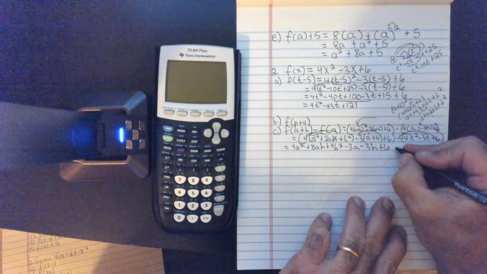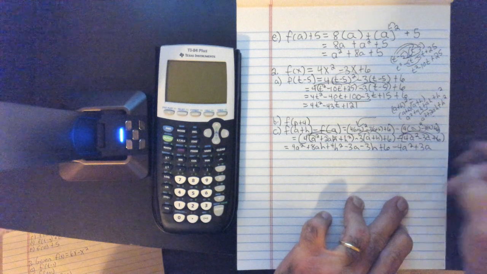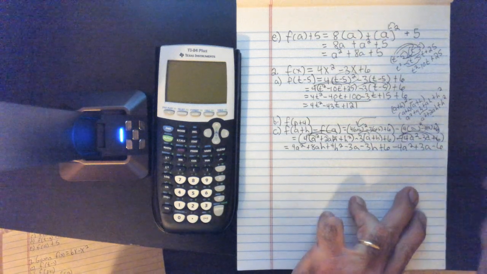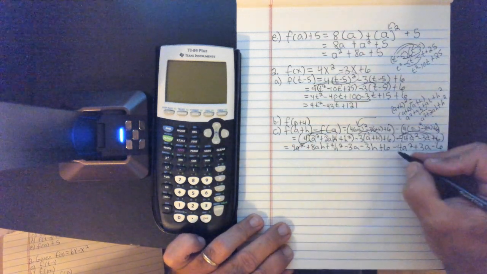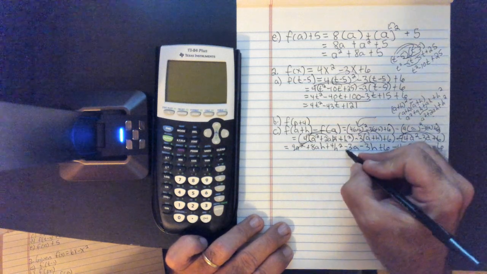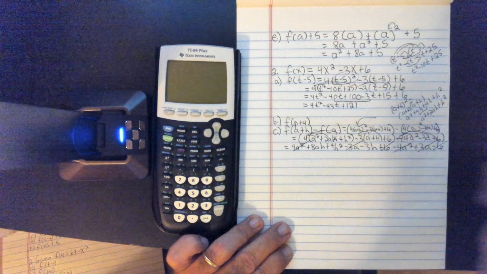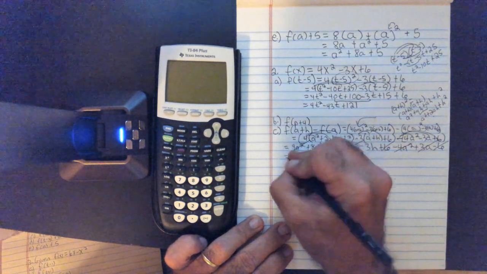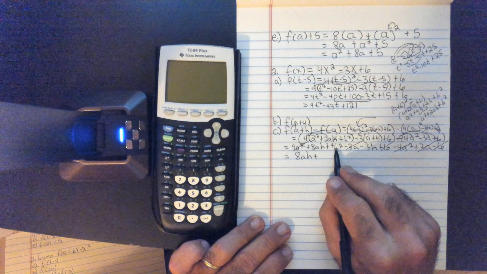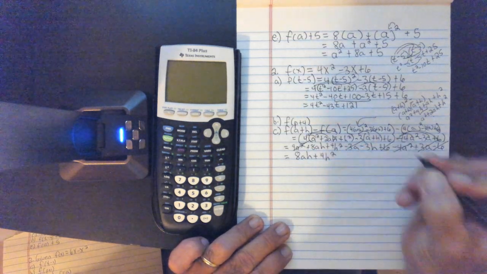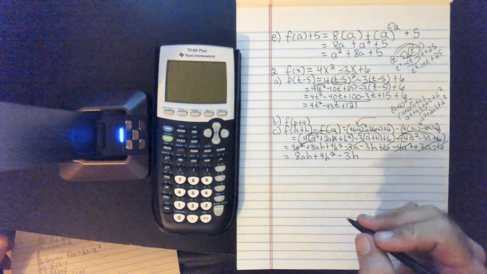Now here we go distributing. Negative times a positive is a negative 4A squared. Negative times a negative is a positive 3A. Negative times positive is a negative 6. Now if you distribute these negatives right, you'll watch something happen. 4A squared, negative 4A squared, cancel. Negative 3A, positive 3A, cancel. 6, negative 6, cancel. All that's left is 8AH plus my 4H squared minus my 3H. Final answer.